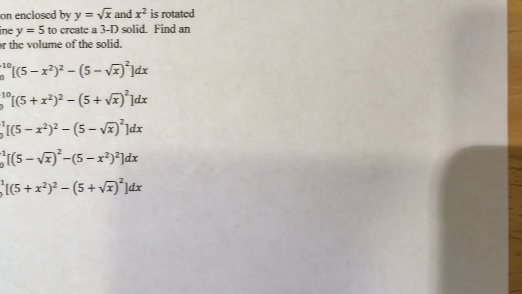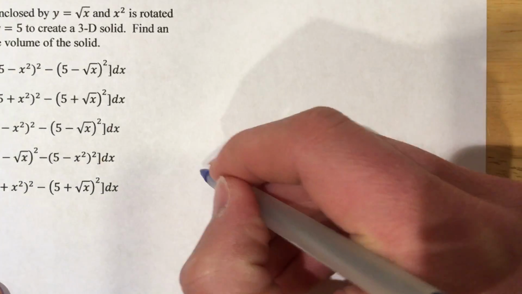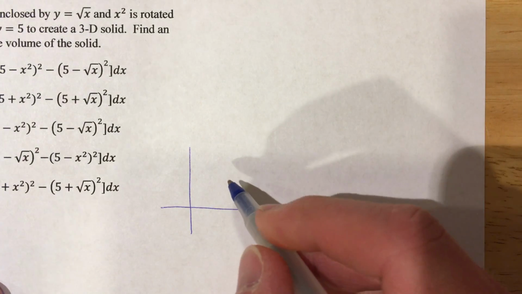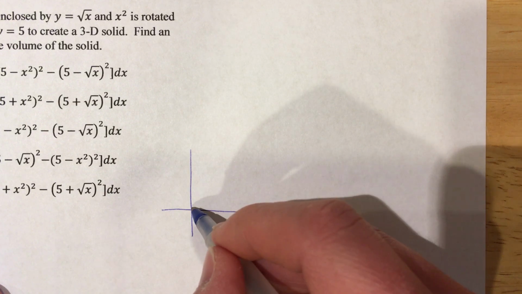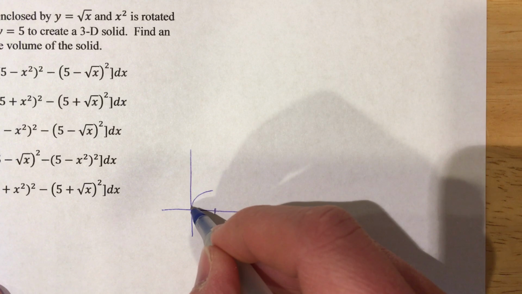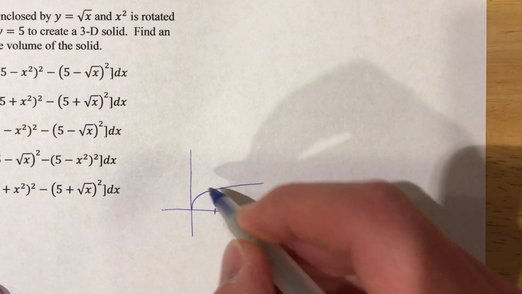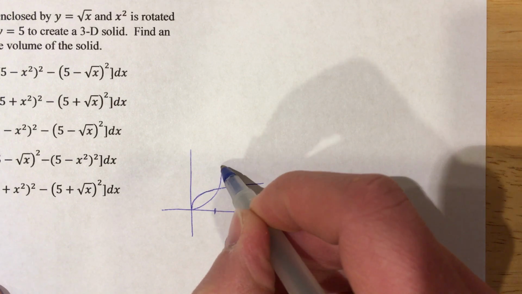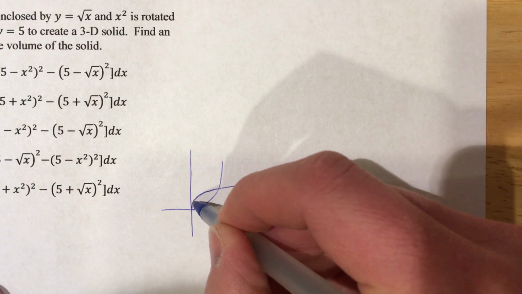I am going to go ahead and sketch this just so I can get a visual on what's going on here. The curve y equals the square root of x looks like this. And x squared goes like this. And so I've got my region right there.